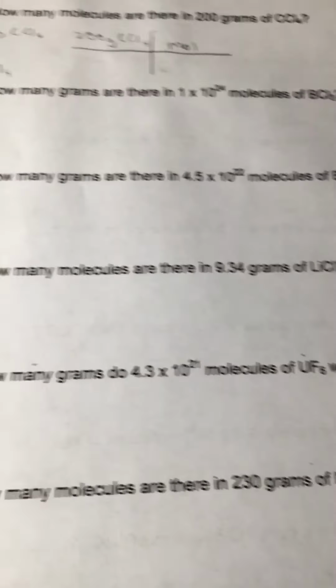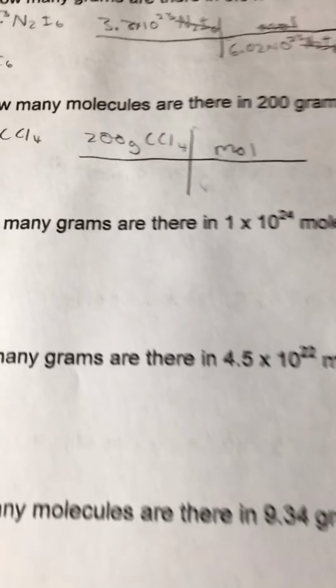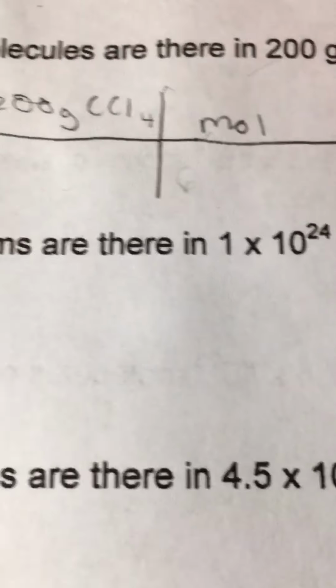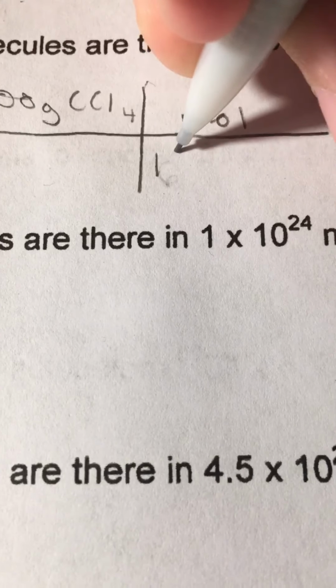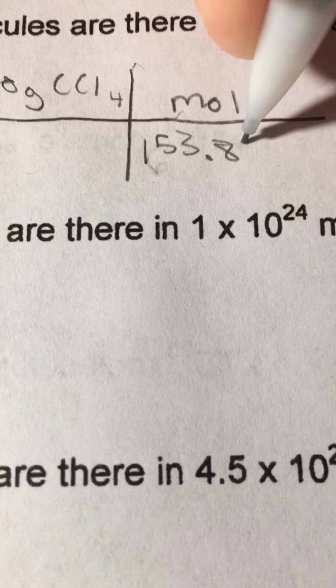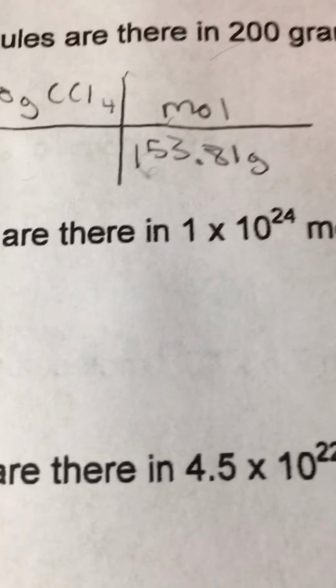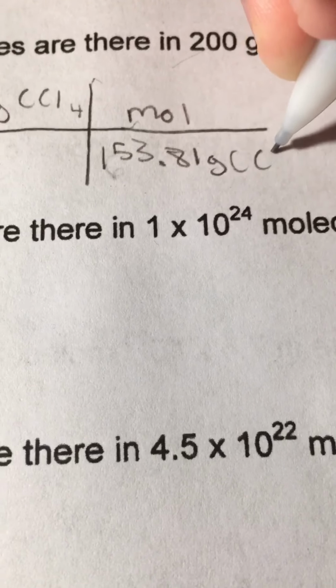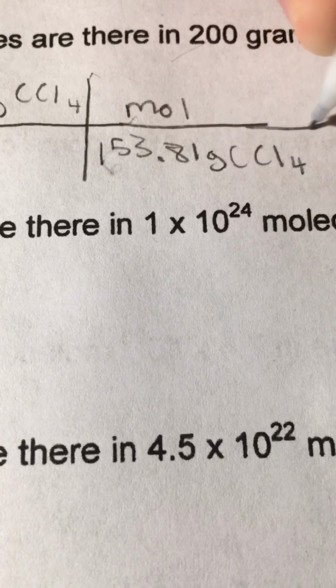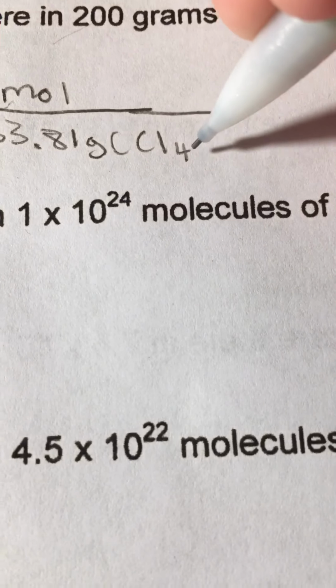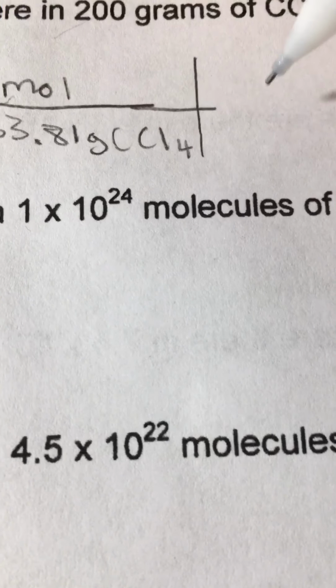Always use grams, no matter what. So, 153.81 grams of what, you may ask? The answer is carbon tetrachloride, of course. The coolest compound around, or molecule around.